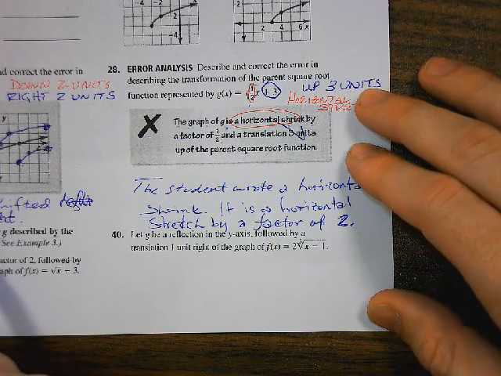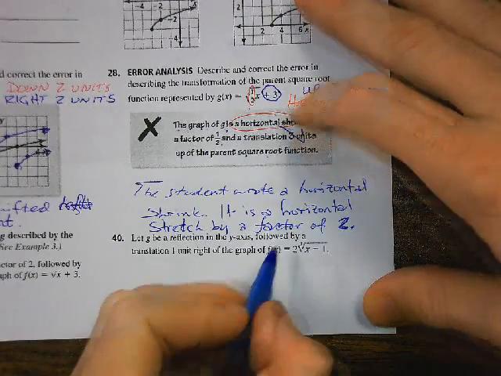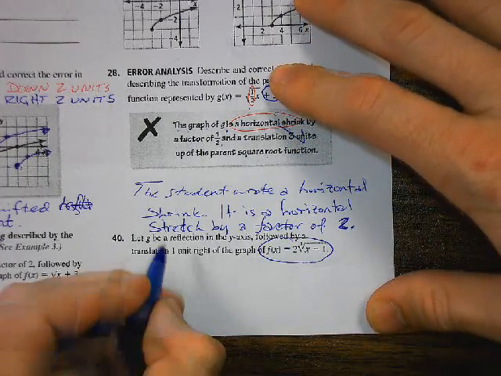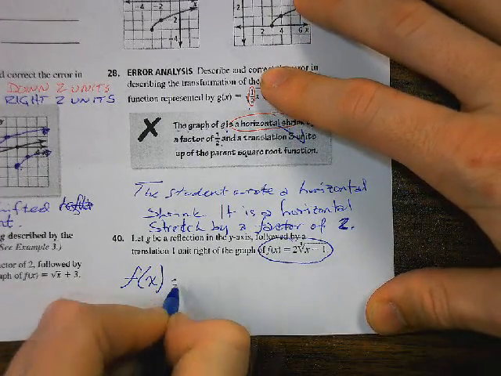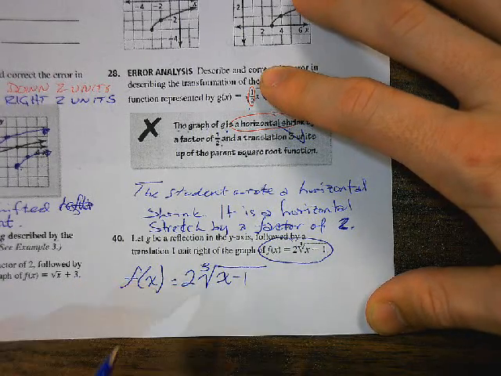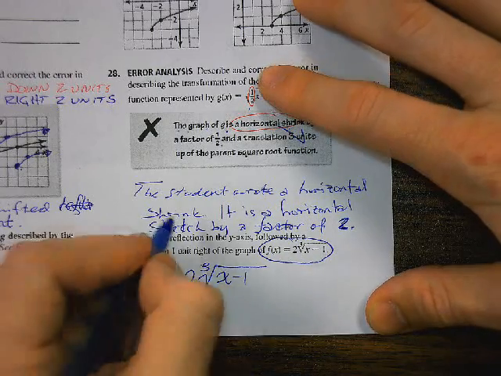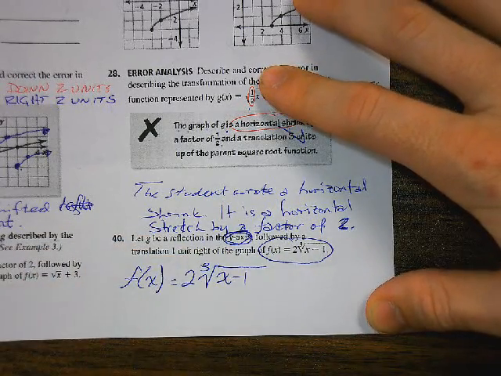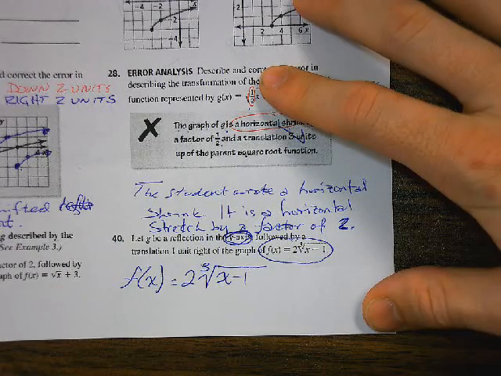They want us to do a reflection in the y-axis. A reflection in the y-axis means that we're going to change the signs on the inside. After we change the sign on the inside, then we are going to shift 1 unit right of the graph.